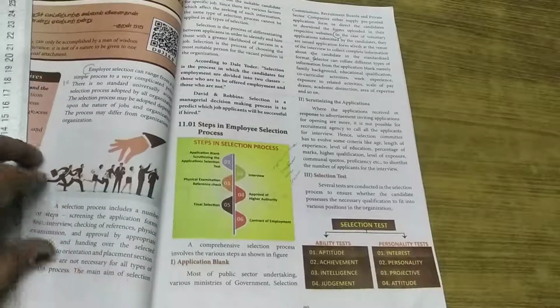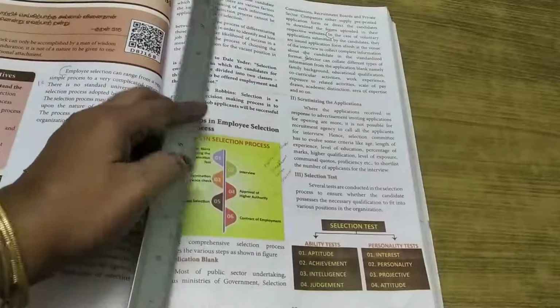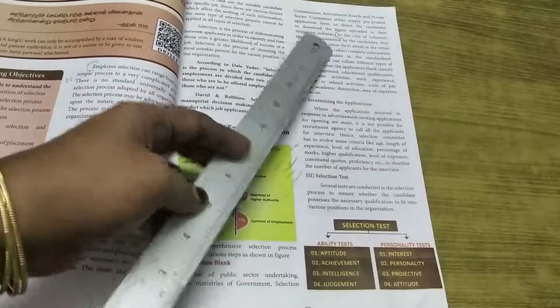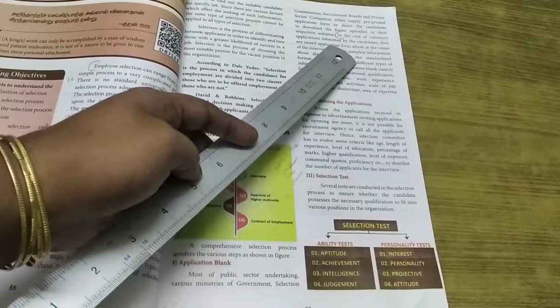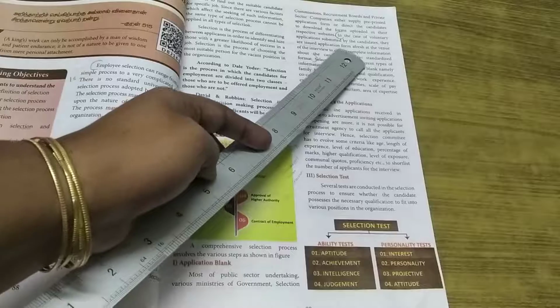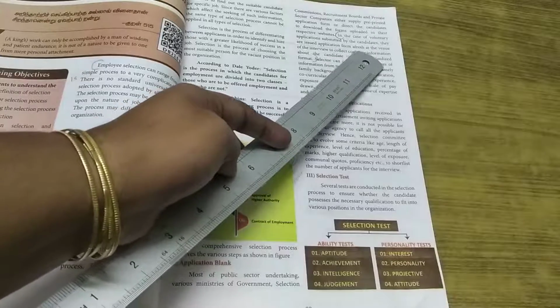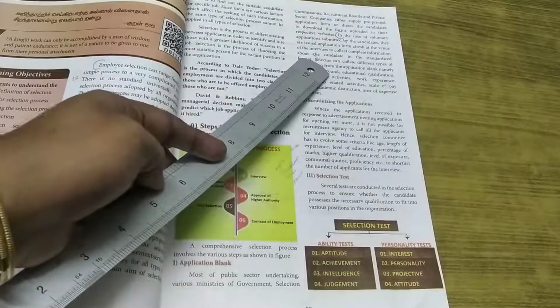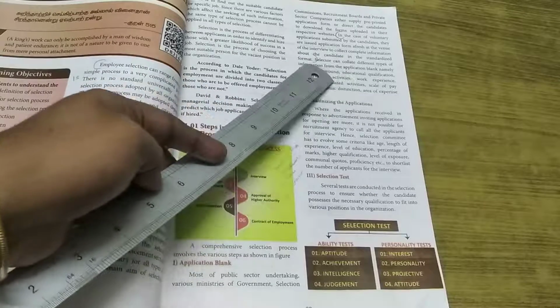In the case of the application blank, voluntary applications are submitted by the candidates, and they are issued application forms afresh at the venue of the interview to collect the complete information about the candidate in a standardized format.